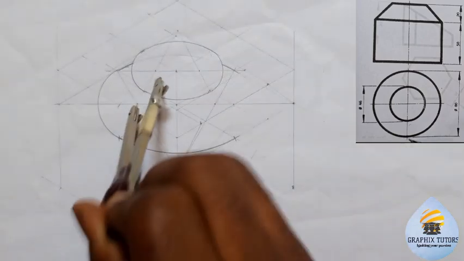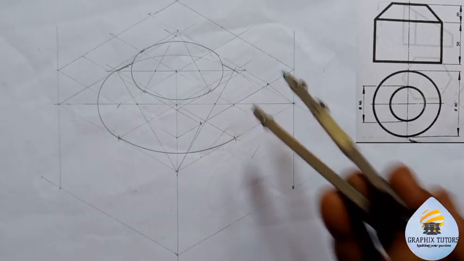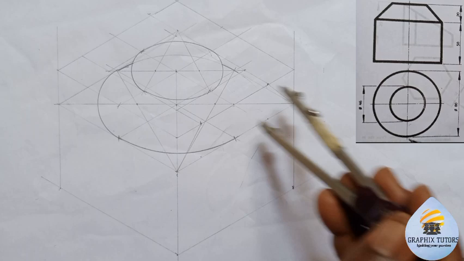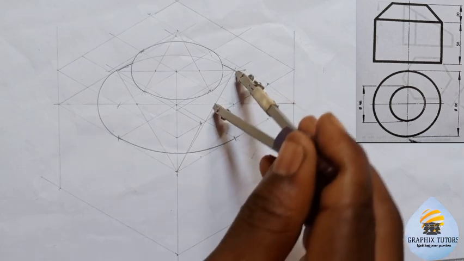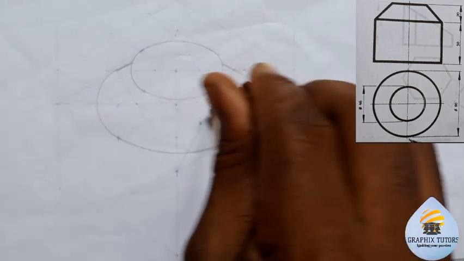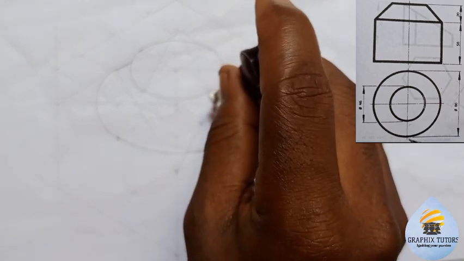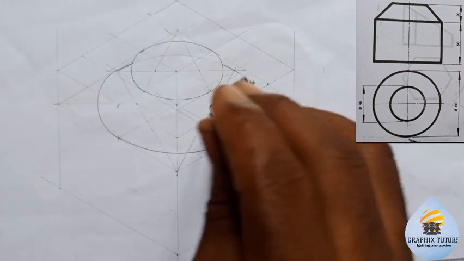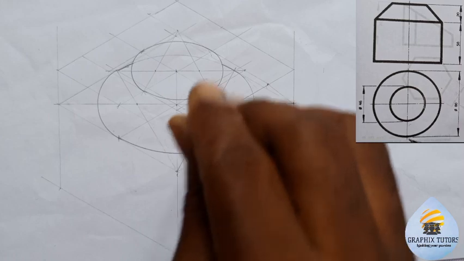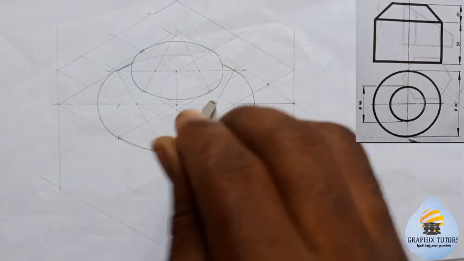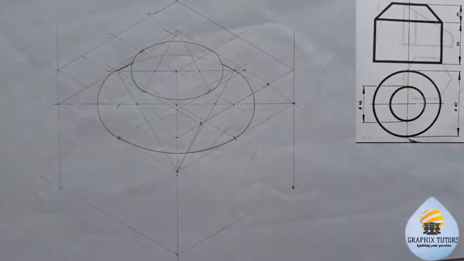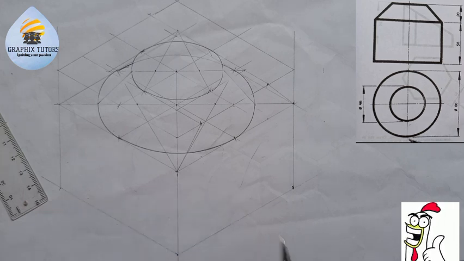Can you see that? And the other one from this point here, we'll also draw another arc again. You always gauge it. So you repeat the same thing at the base here.